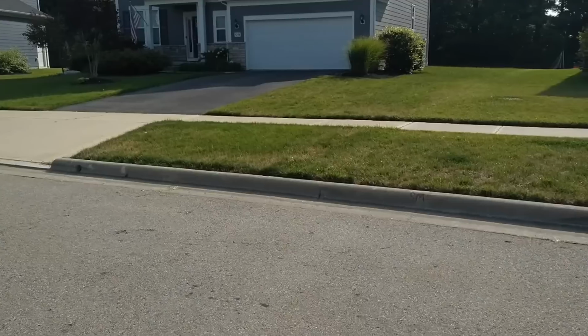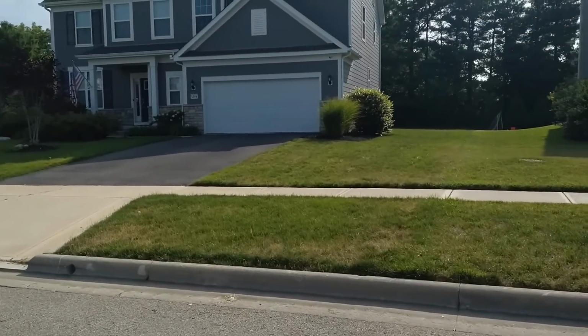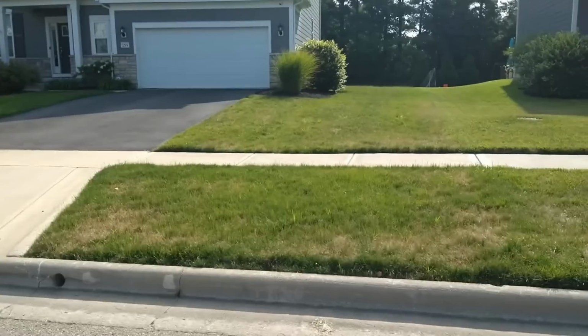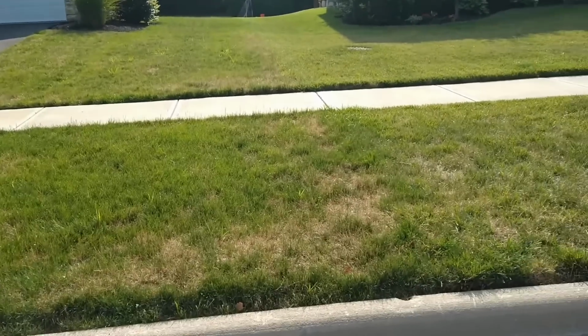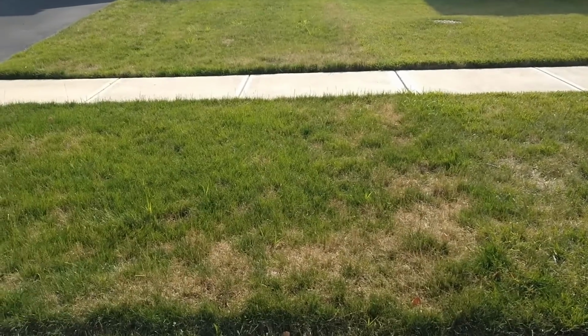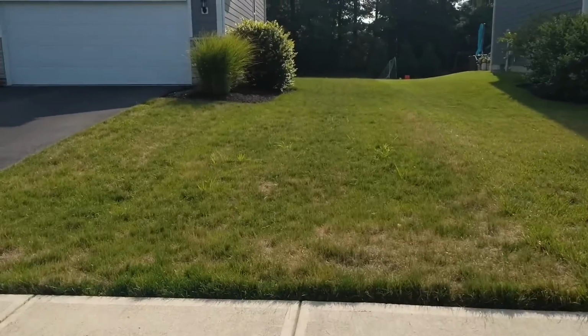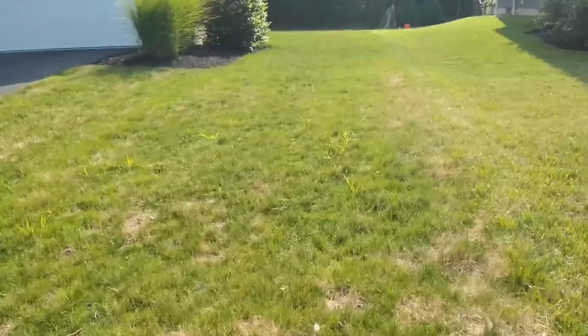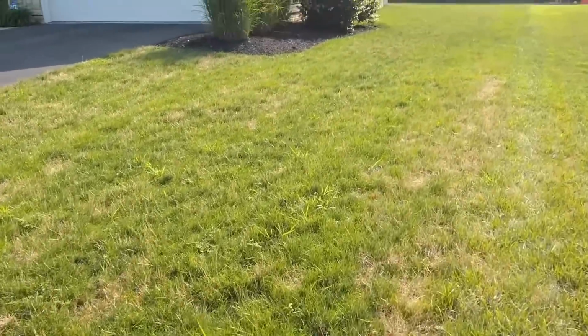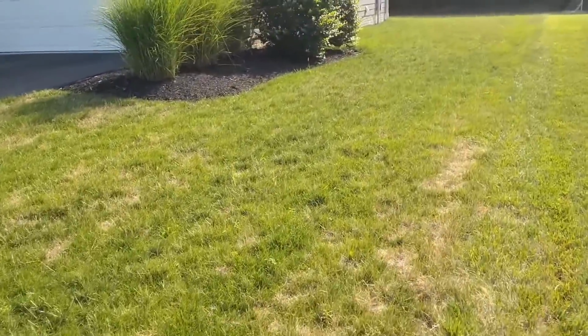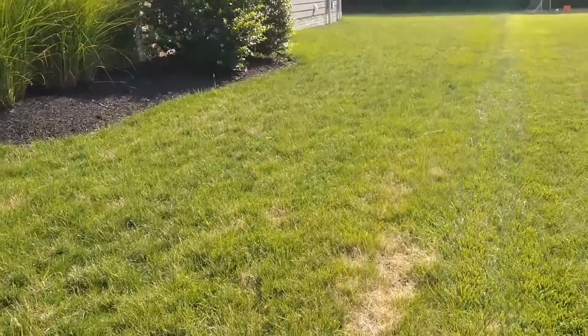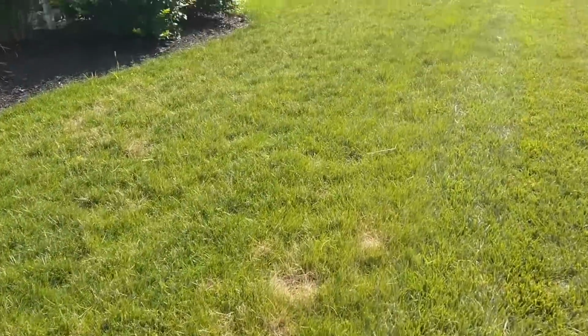Let's take a look. So now I'm coming up to the lawn, and I don't have to go very far to find the patches that they're talking about. You can see brown spots in the yard up through here, and they continue through here. There's some weed growth also, but we're really looking here to see what the problem with these brown spots in the yard is.